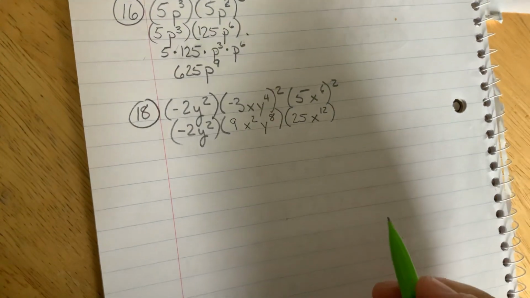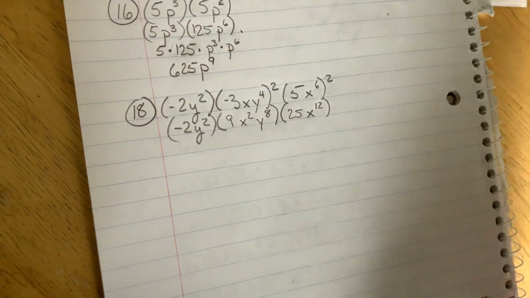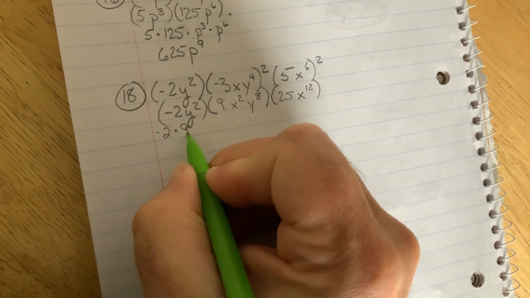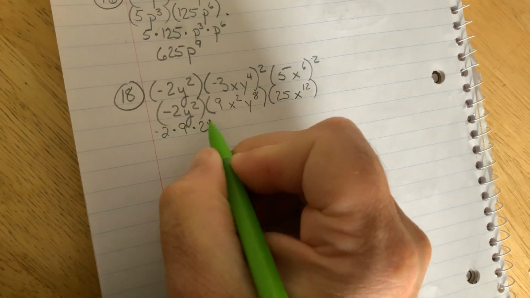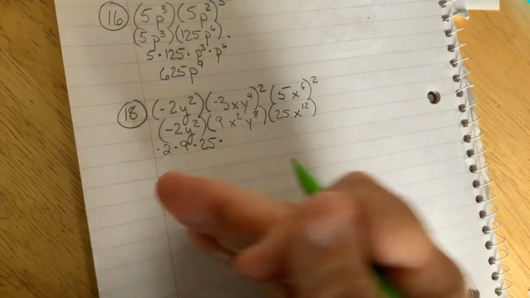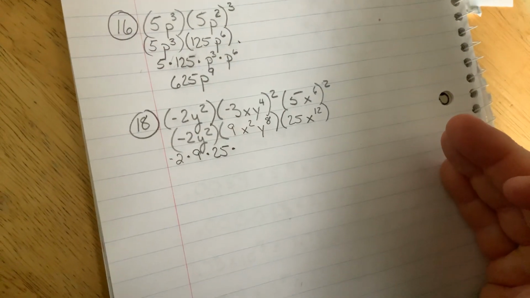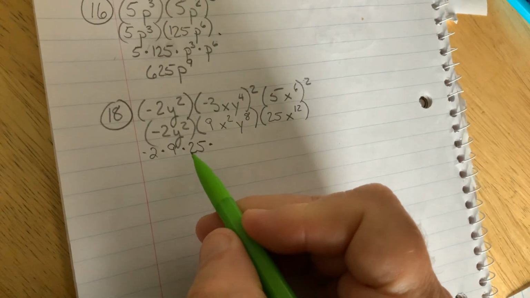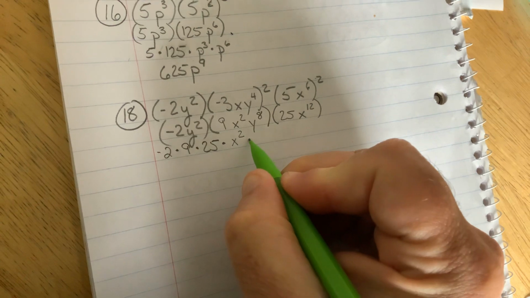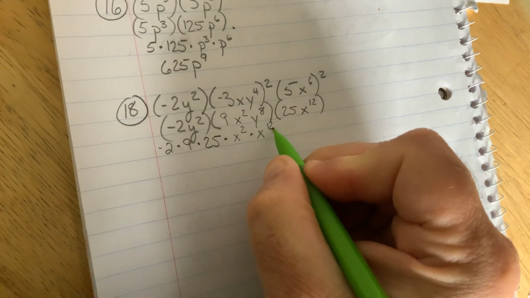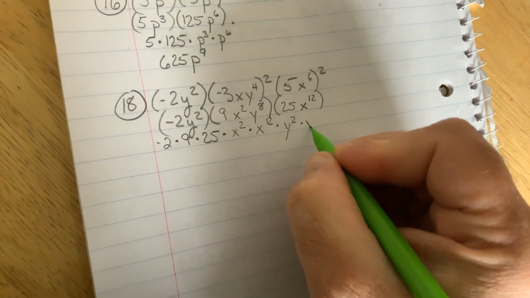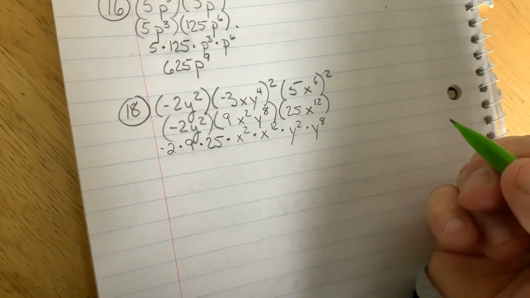So now order doesn't make a difference. So I'm going to say negative 2 times 9 times 25. Now, it's always good to go numerical followed by alphabetical. So we're going to go numbers first, followed by the alphabet. So we have x squared times x to the 12th times y squared times y to the 8th.